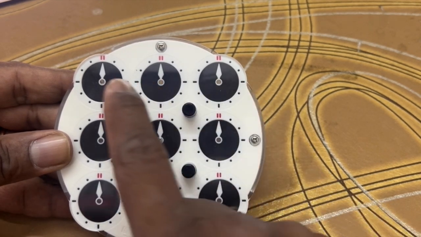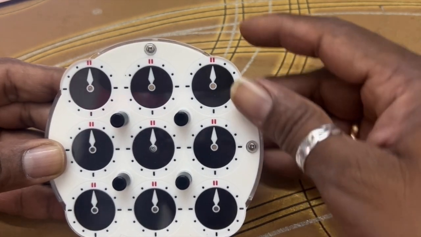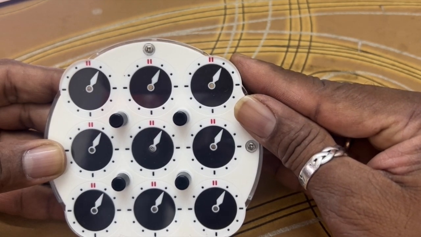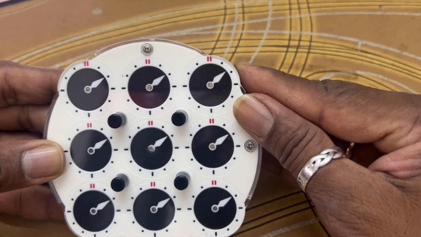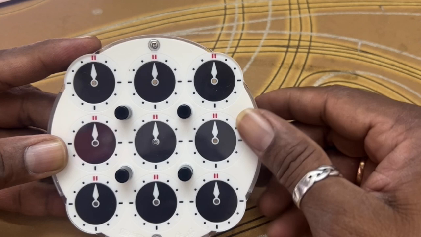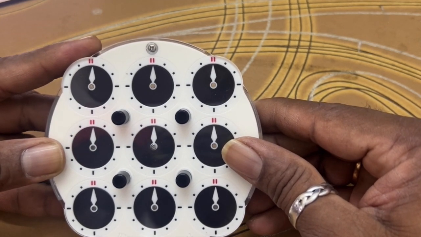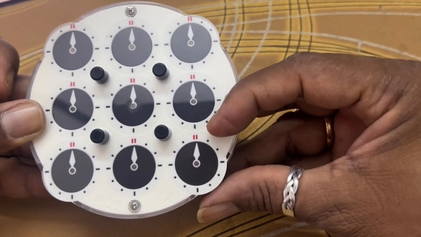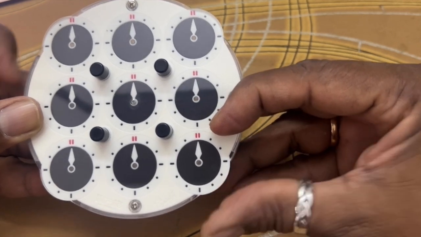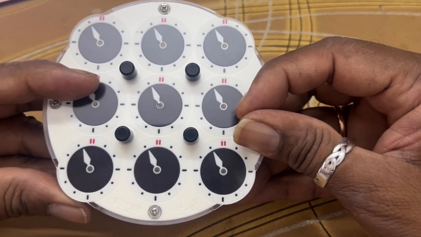These dials have needles, and when you move in the clockwise direction, it is called plus 1 or plus 2, and minus 1 and minus 2. Every gear is used in the same manner as minus 1 and plus 1. Even on the bottom, it is plus 1, 2, then minus 1 and minus 2. Similarly, this is minus 1, minus 2, plus 1 and plus 2.